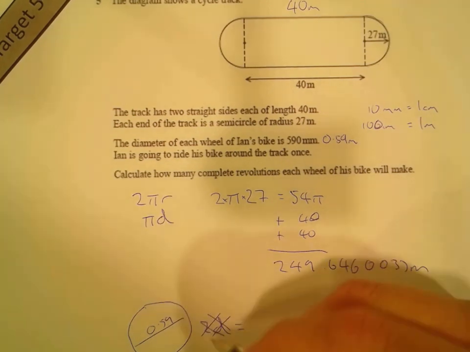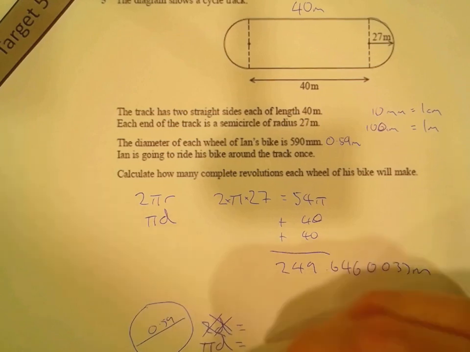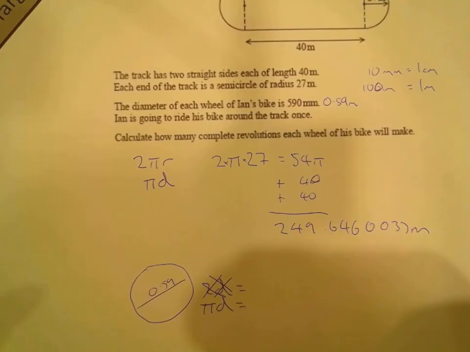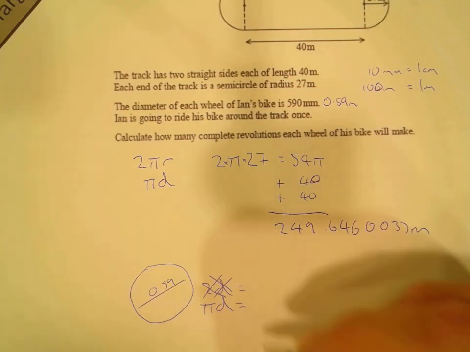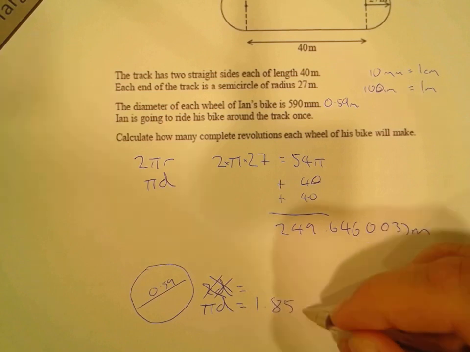So pi times my diameter of 0.59 equals 1.85353966. So I've got these two solutions.